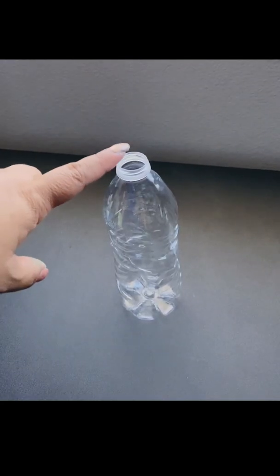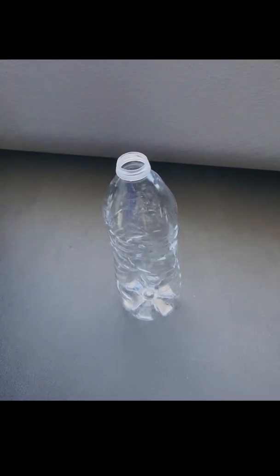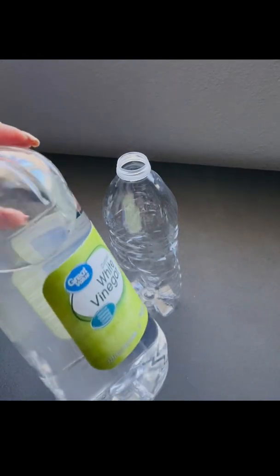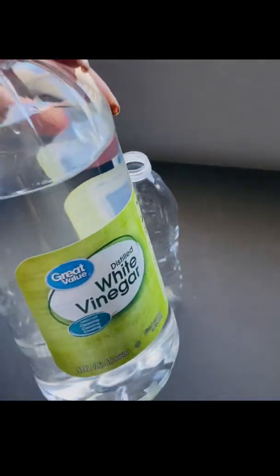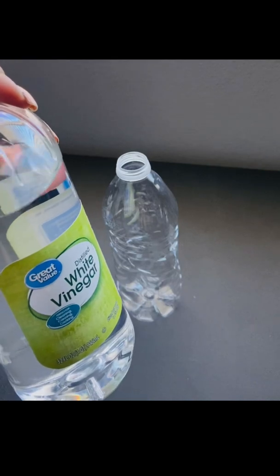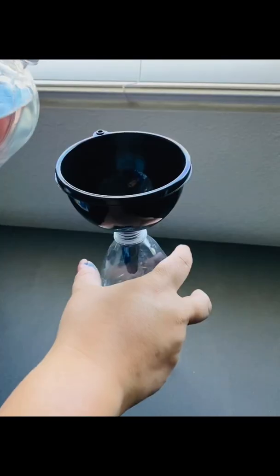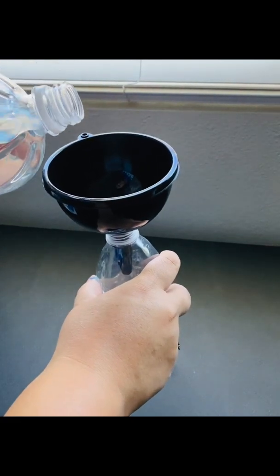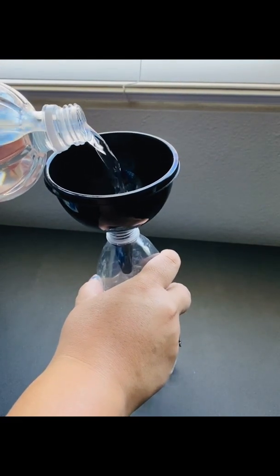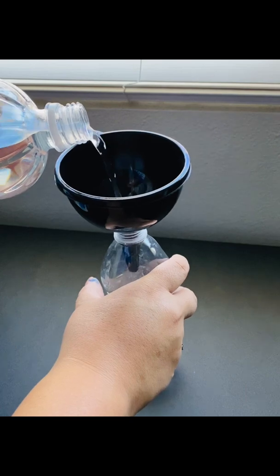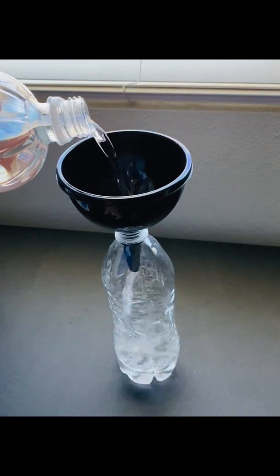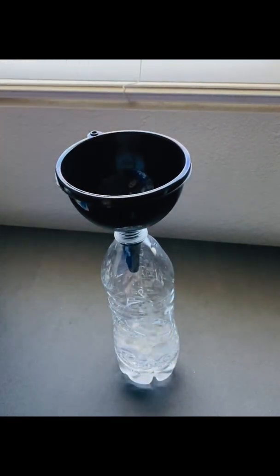To start this activity, you need an empty water bottle and fill the bottle just a little bit with white vinegar. I'm using a funnel to pour the vinegar in. You don't have to fill the bottle, just maybe about a 1/4 cup.